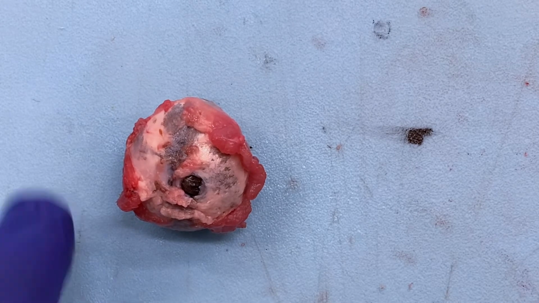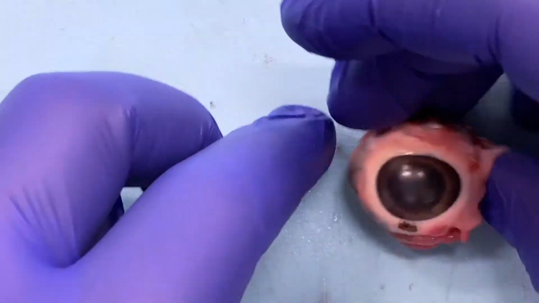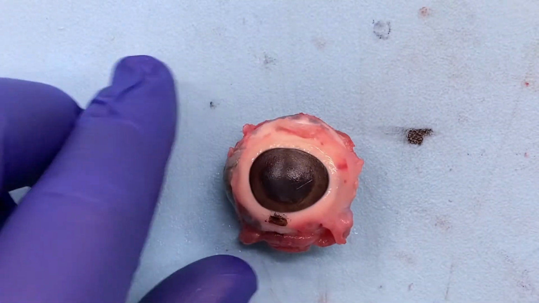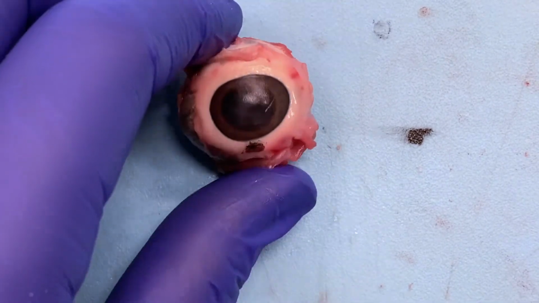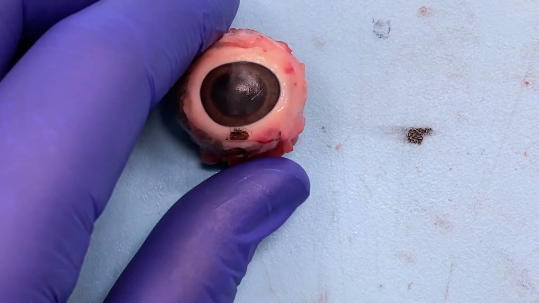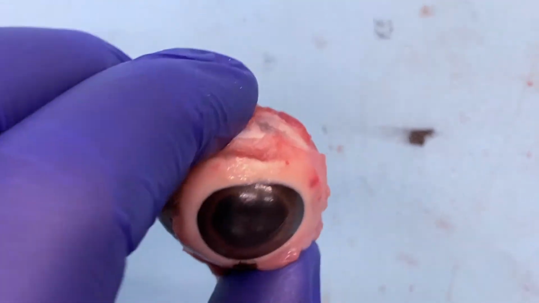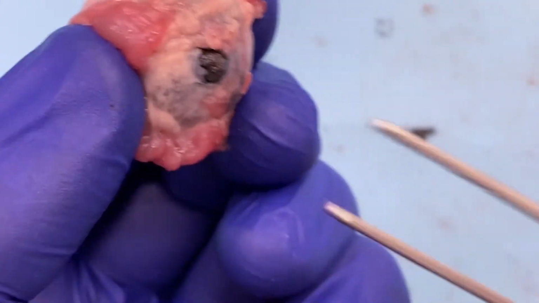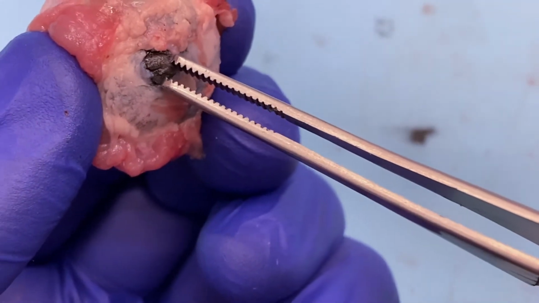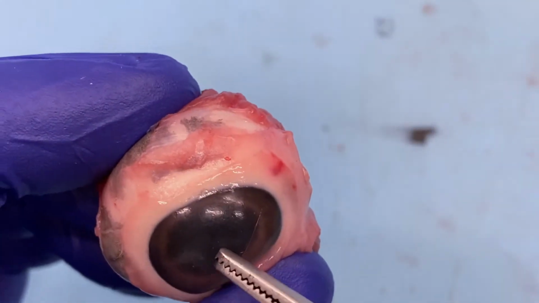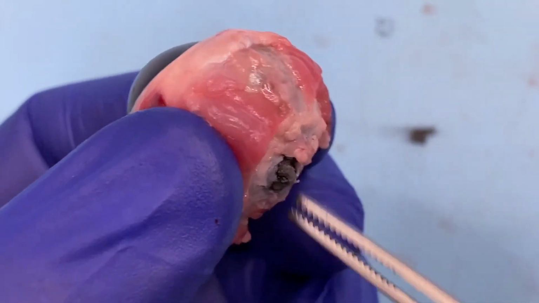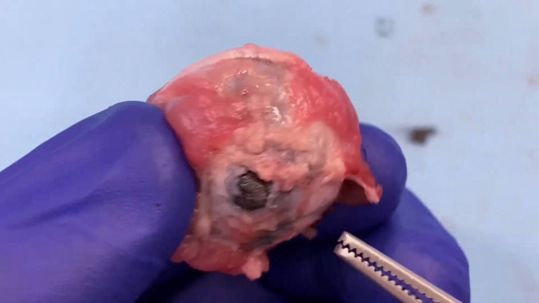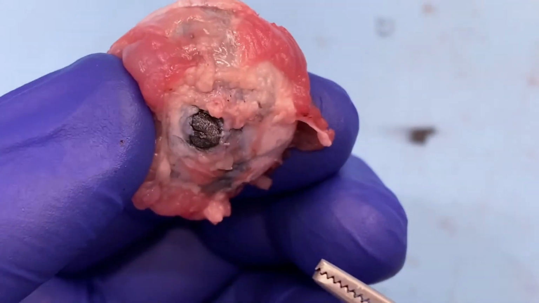All right, next step, we're going to go cut into this eye. Because of the globe shape of this specimen, it means we can kind of rotate it in any direction. And what we're ultimately aiming for is to get this optic nerve in the same plane as this pupil. That's not inherently hard to do because they're relatively directly behind each other.